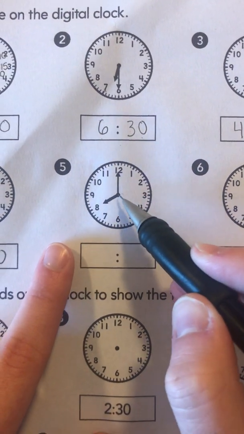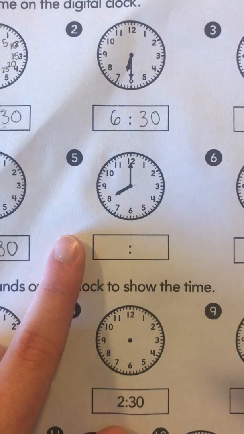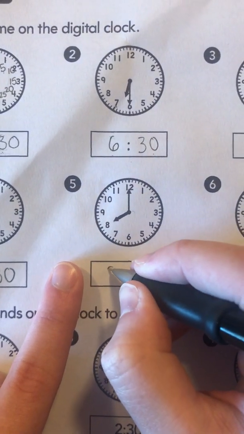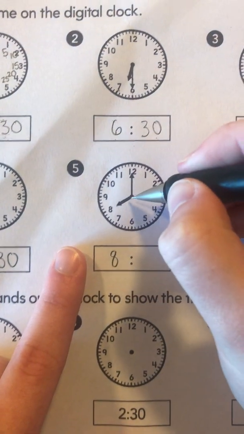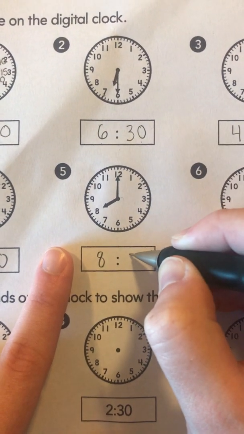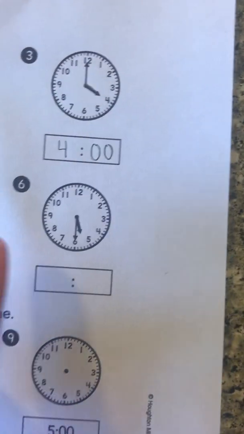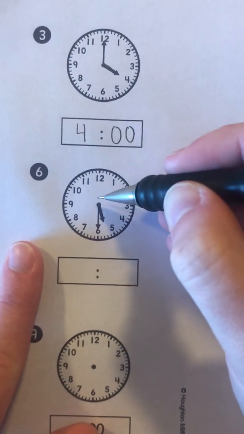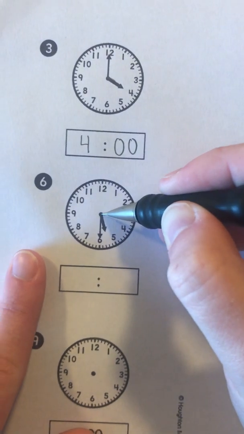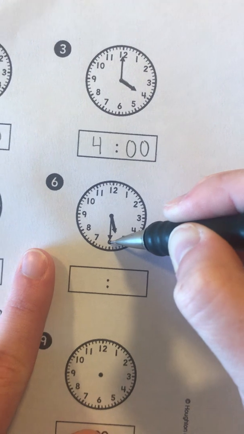Number 5, my hour hand is pointing right at the 8. So I can write 8. And my minute hand is pointing at the 12. So it's 8 o'clock. And number 6, my hour hand is pointing in between 5 and 6.